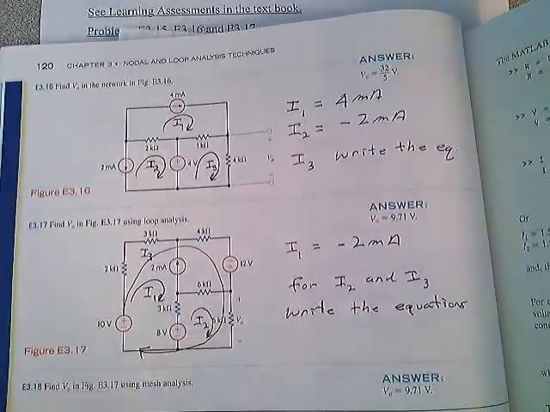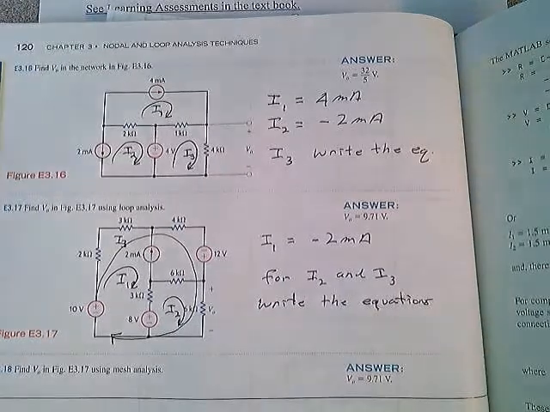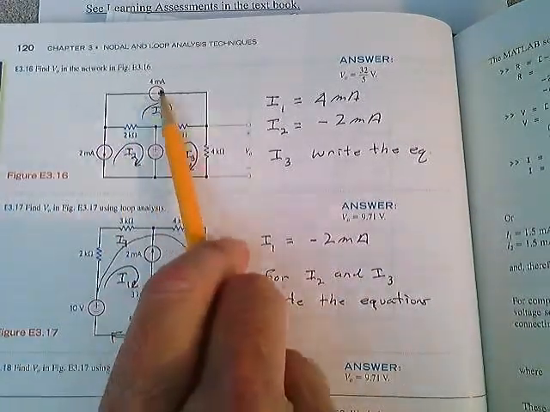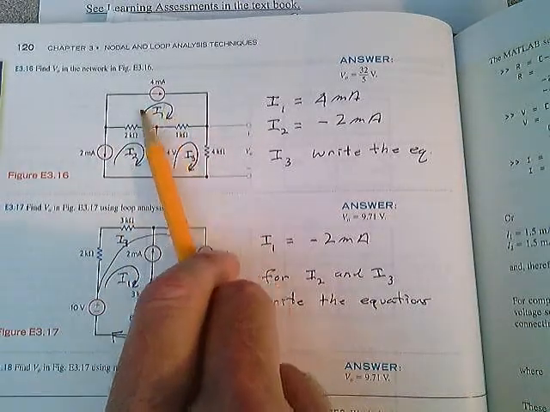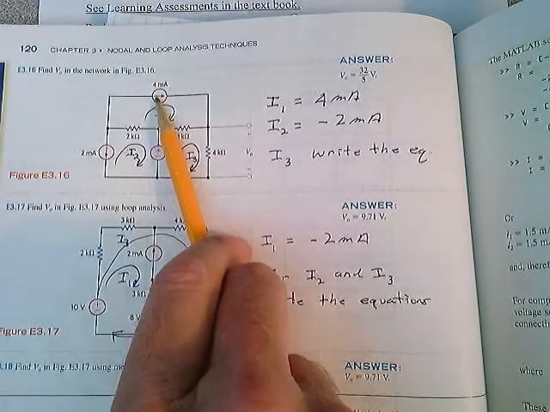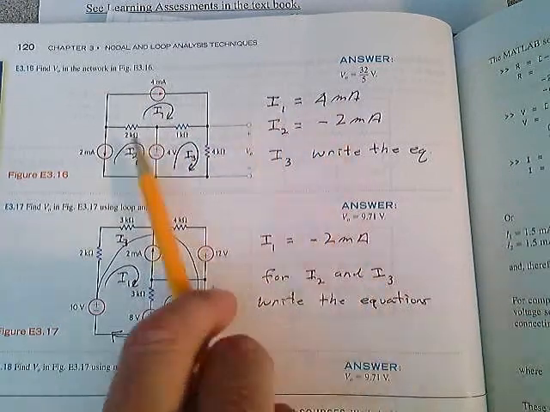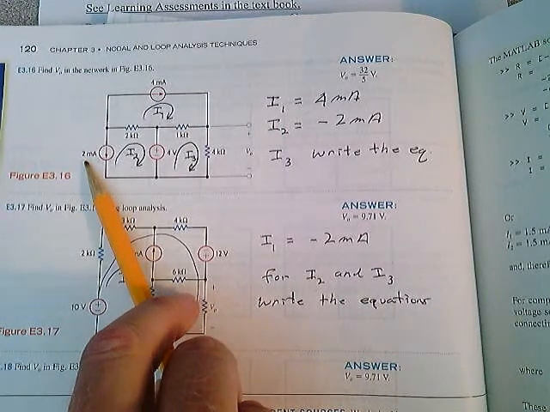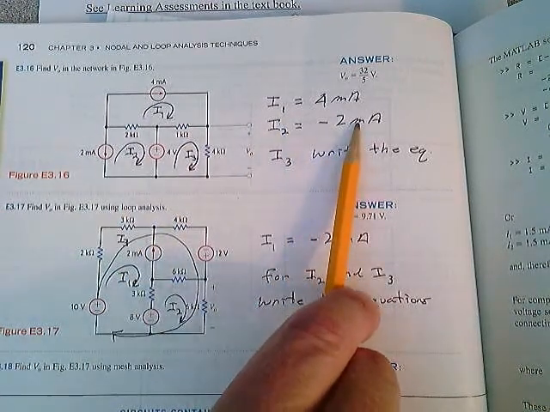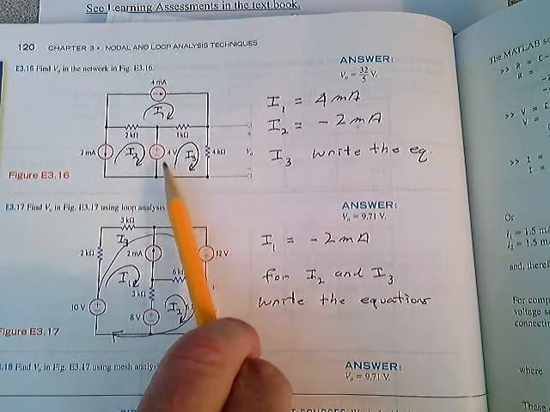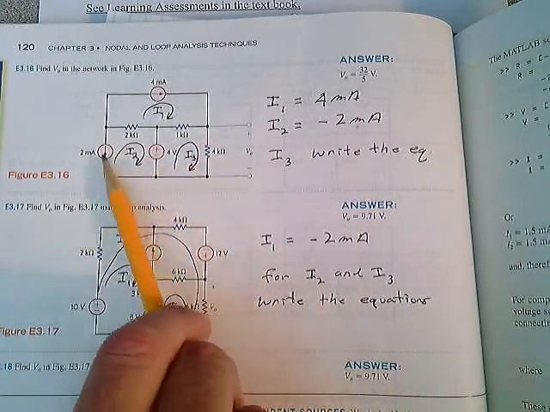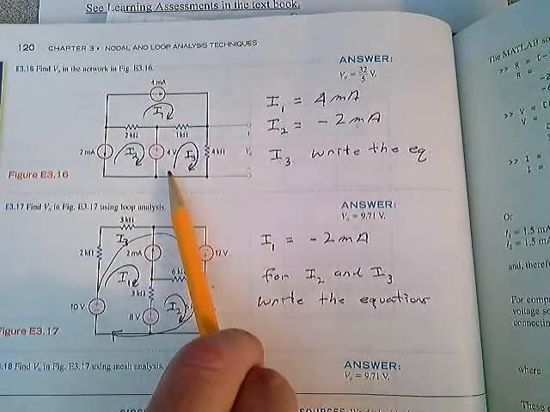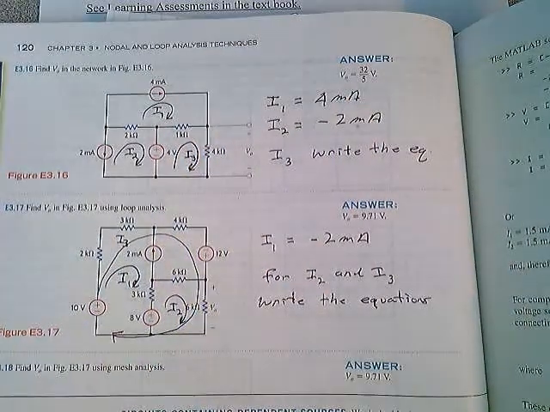What about up here? About this problem here? There are two current sources. I can assign that I1, it's the only current going through here, so I1 is 4 milliamps. I can assign this I2, it's the only current going through this. You end up with I2 is minus 2 milliamps. You need one equation for I3, and if I assign I3 like this, it doesn't interfere with that current source or that current source, so you have to write an equation around this loop. Solve the problems to get the answer.